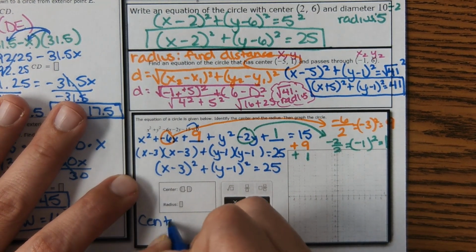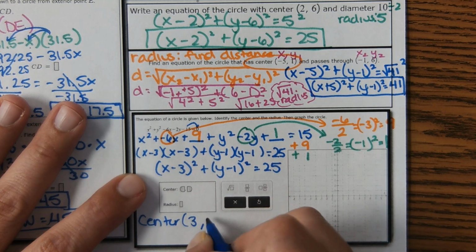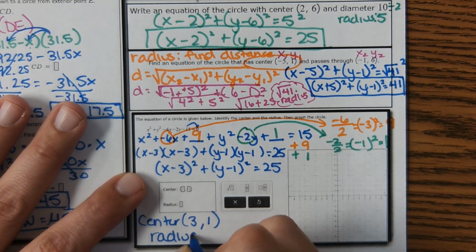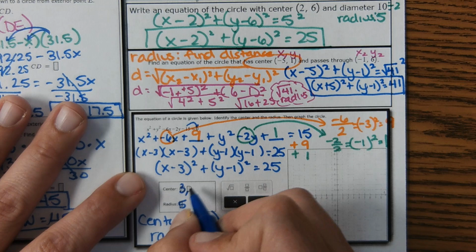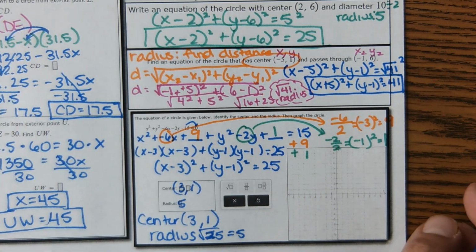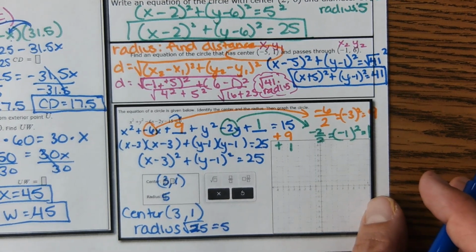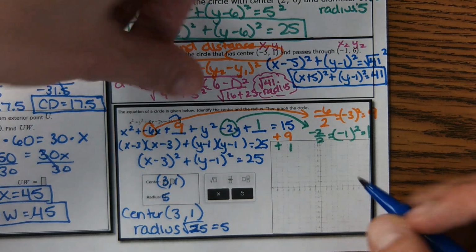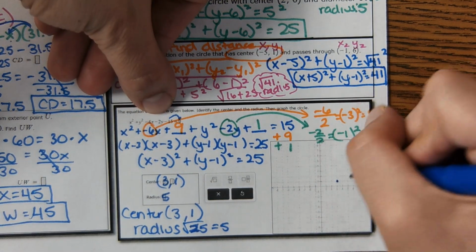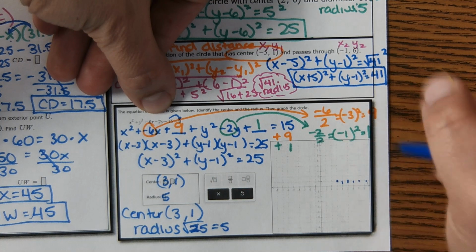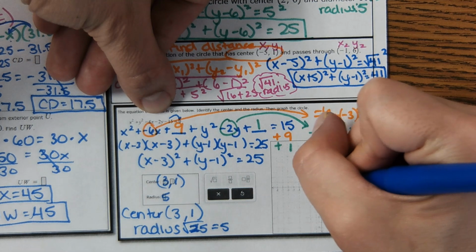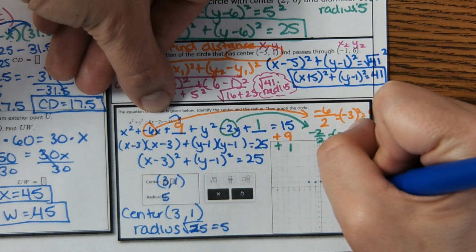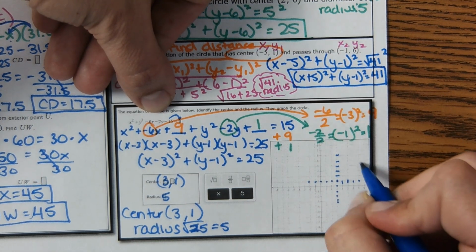So the center would be +3, +1. And then the radius, you just take the square root of 25. 25 equals 5. So radius is 5, center is 3, 1. And then the last step is to graph it. So the center at 3, 1, radius 1, 2, 3, 4, 5. I'm just counting 5 units in every direction. So that way I can properly graph it. This will be easier on the computer. And graph your circle.